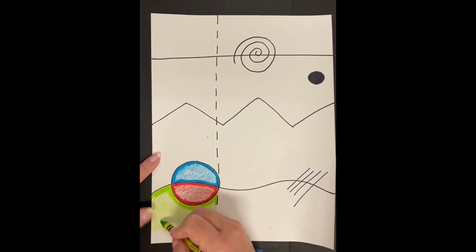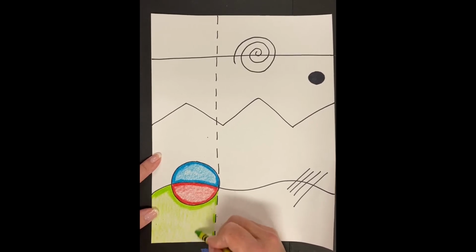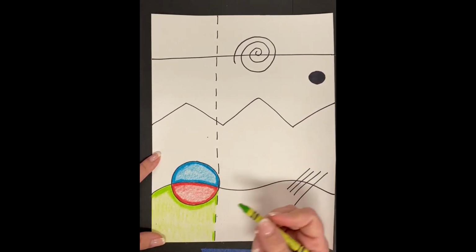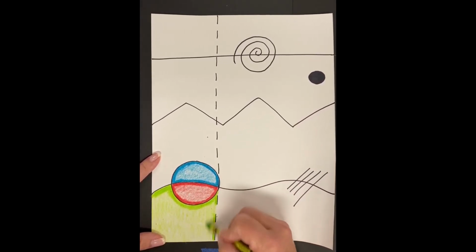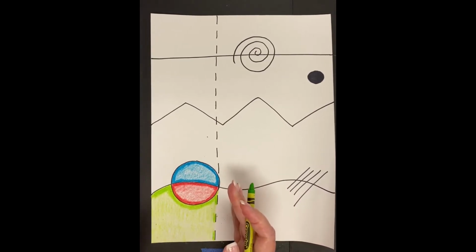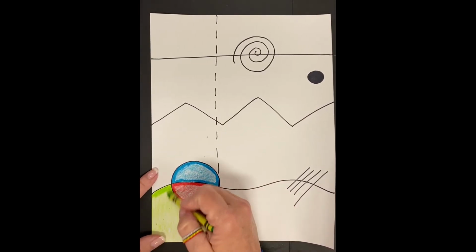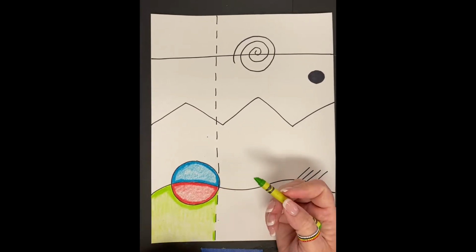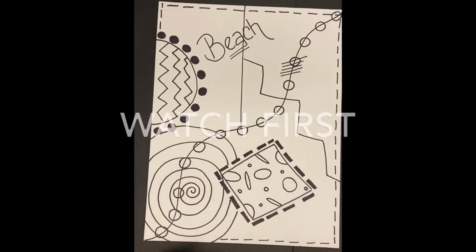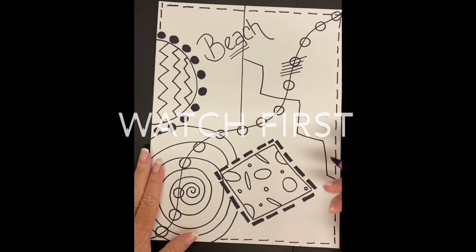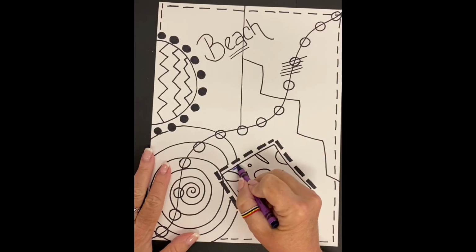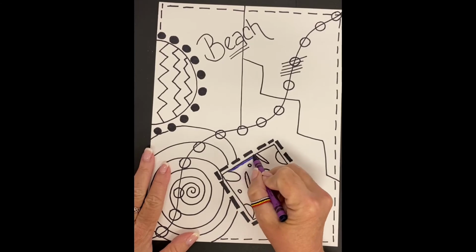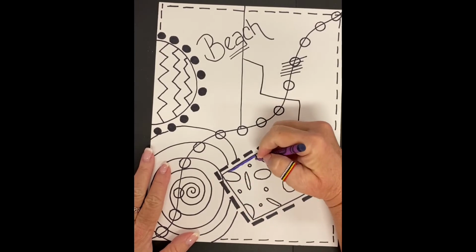Neatness counts. So I'm looking for you to show me that you can do dark and light value, that you can color neatly, that you can fill in all the white space. All right, so everywhere there is a line, I'm going to go around dark.